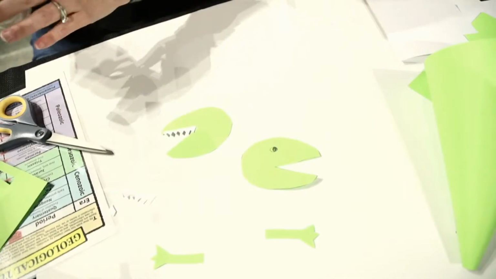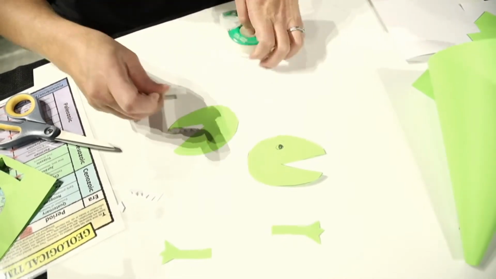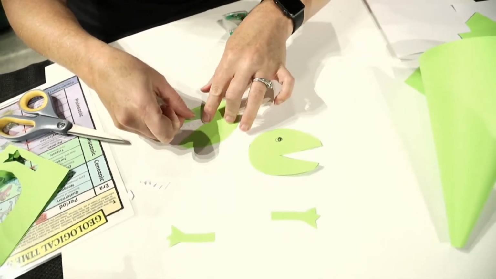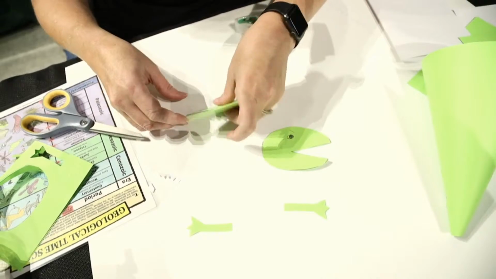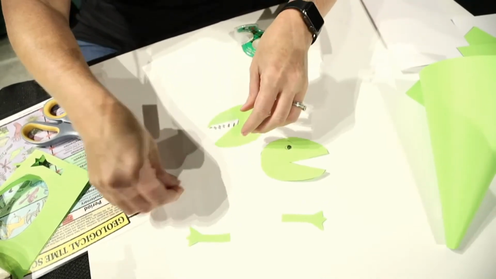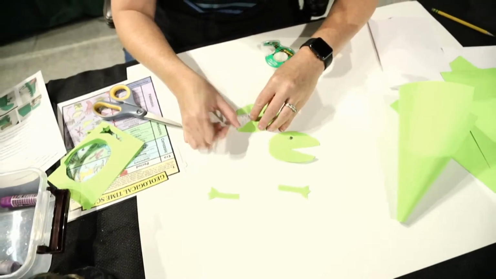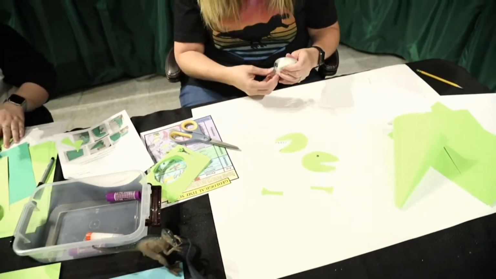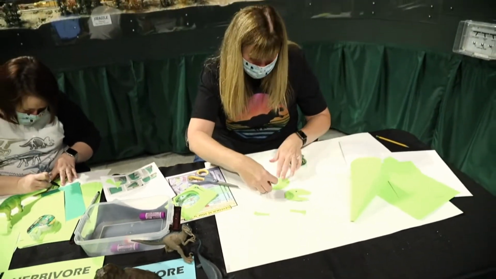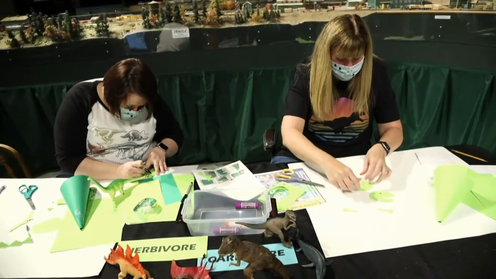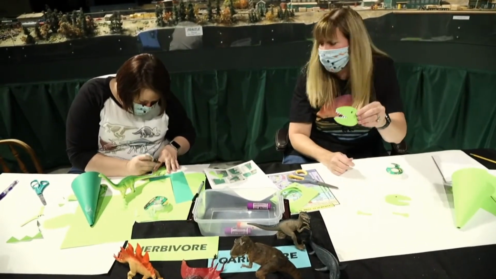We have some tape. And so I'm just going to tape it right down like that. And then let's put some top teeth on him. Rawr. Now I have a head with teeth.